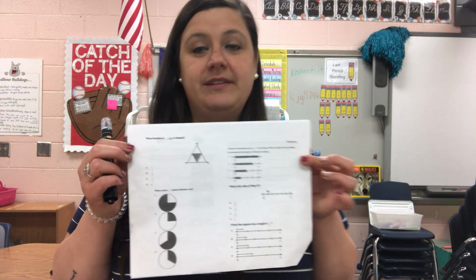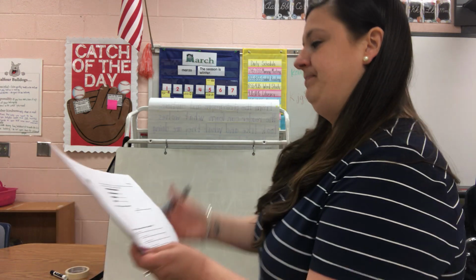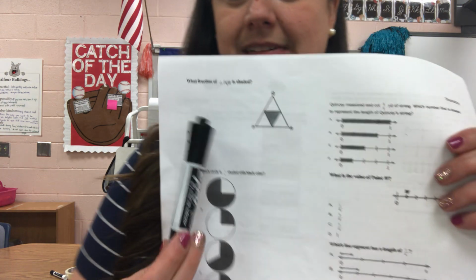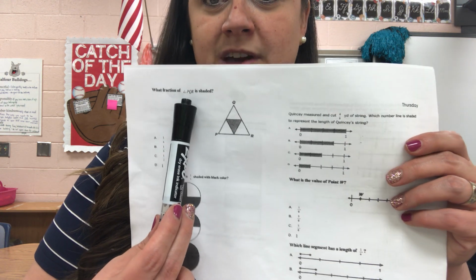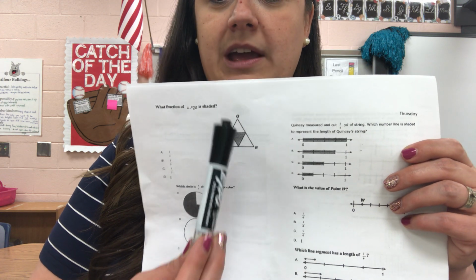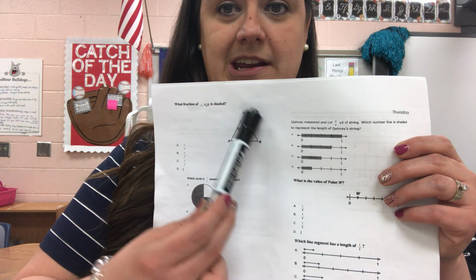Alright, so let's take a look at number 1. What fraction of triangle PQR is shaded? Now, this looks really confusing the way they have it written. That's one of those times they're just trying to trick you. All they want to know is what fraction is shaded.